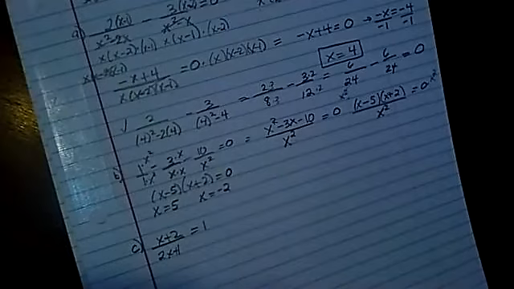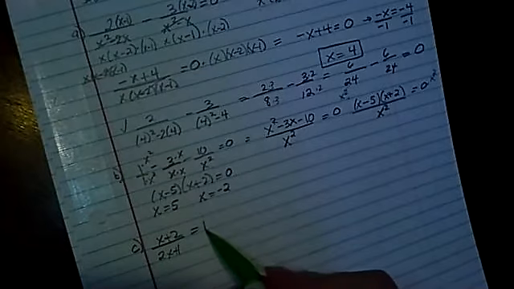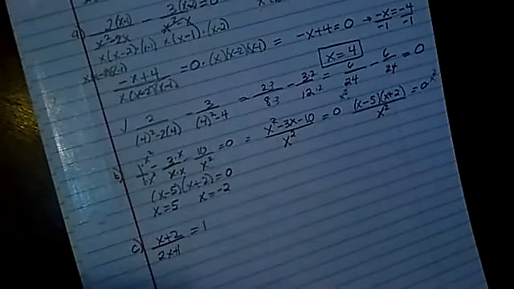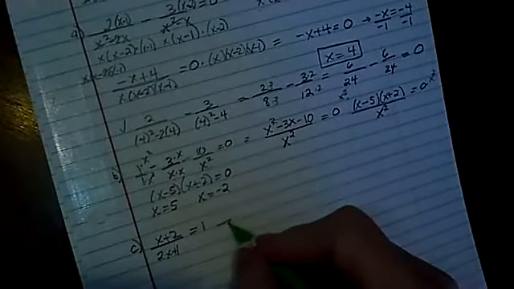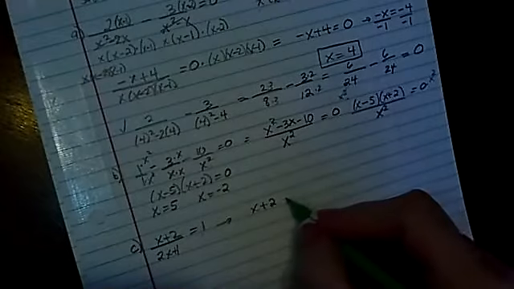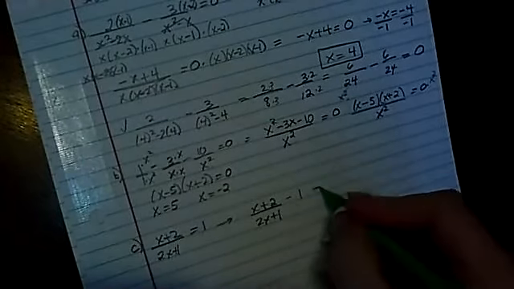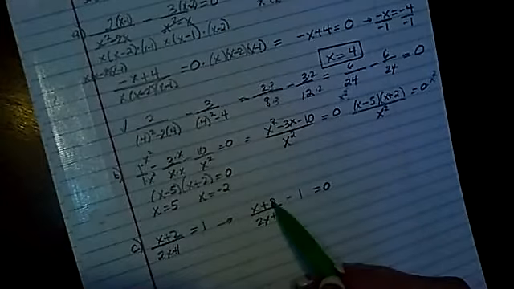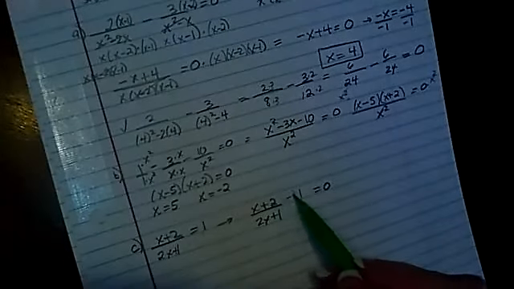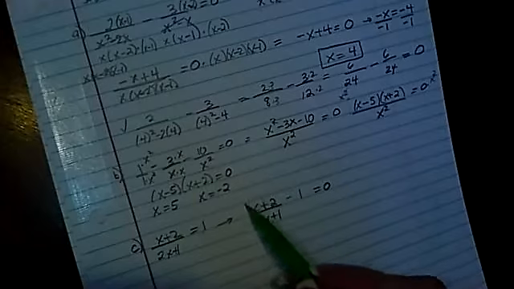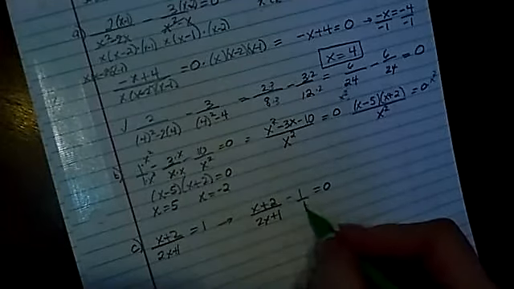So here, notice we don't have, if we want to, a couple ways we can do this. We can subtract the 1 over here and just get a common denominator. So let's go ahead and do that. Let's go ahead and subtract 1. Now what you have to be careful of here is that you cannot do this operation right here, because this has a denominator. Okay, so you have to get a common denominator here.